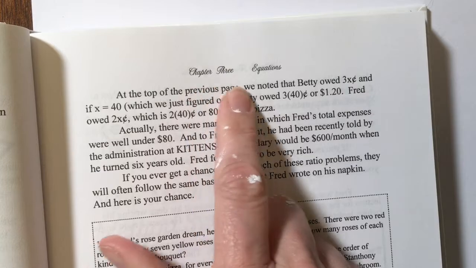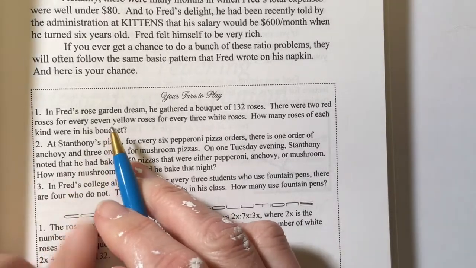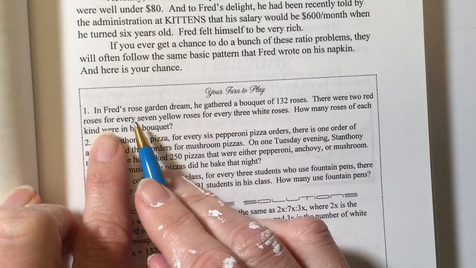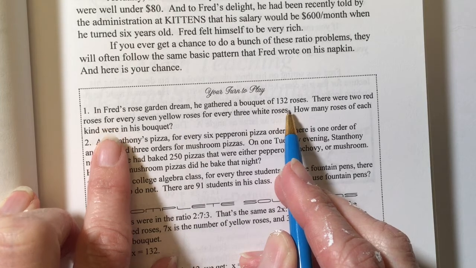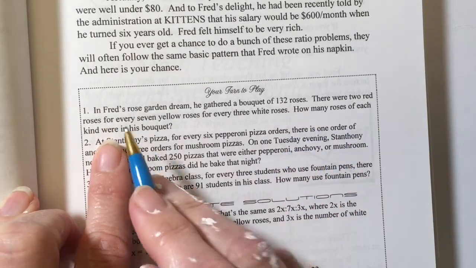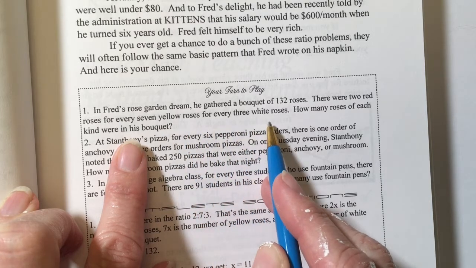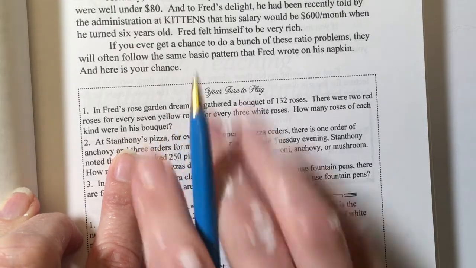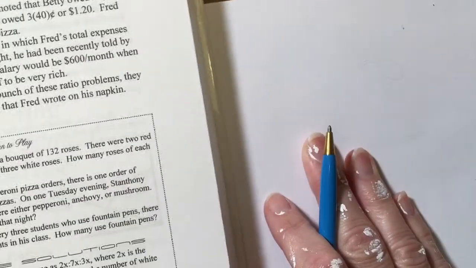We are on chapter 3 about equations. But when we worked some of these problems, I noticed that not all of us used equations. So I want to work number 1 before we get to the next chapter. It says, in Fred's rose garden dream, he gathered 132 roses. There were 2 red roses for every 7 yellow roses for every 3 white roses. How many roses of each kind were in the bouquet? Can you tell I've been painting this weekend? Okay, so let's try this.